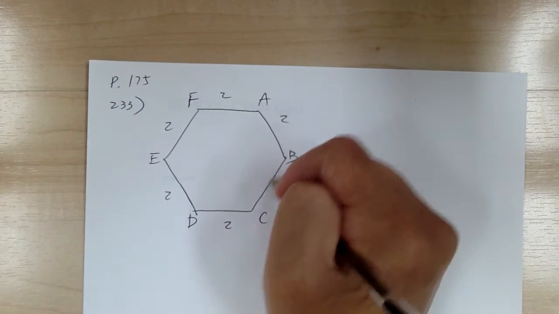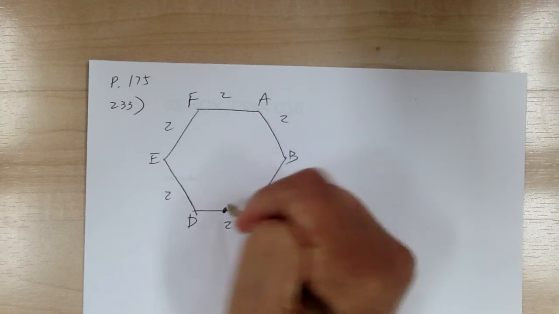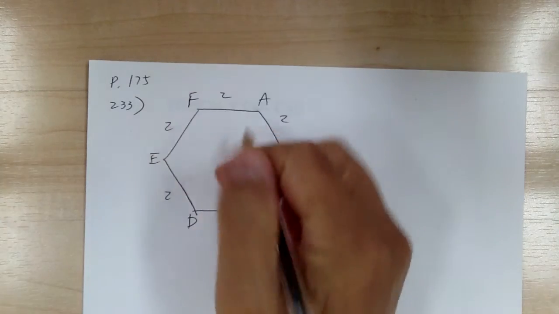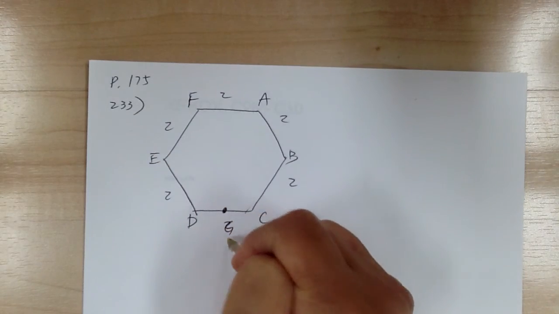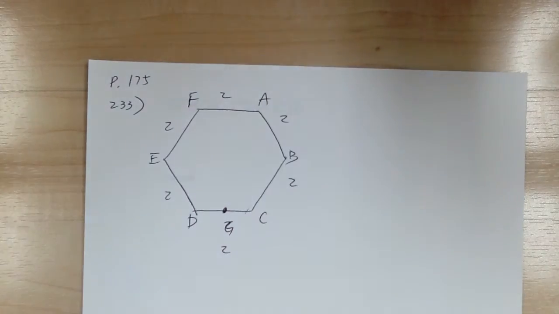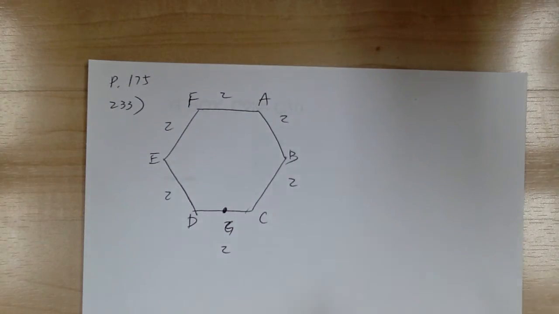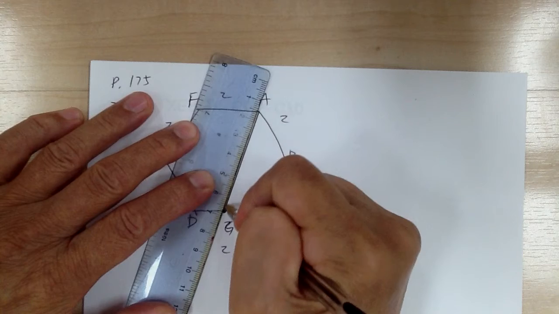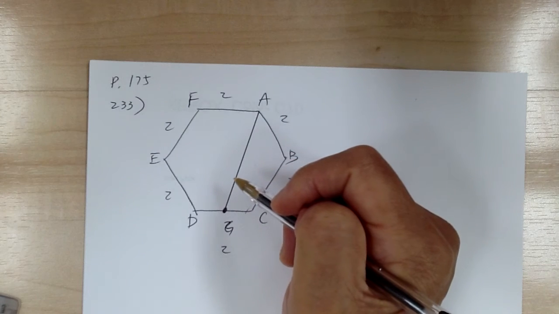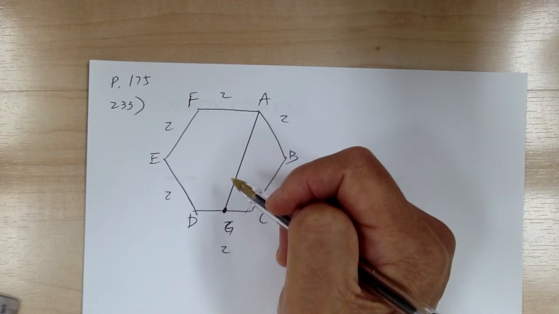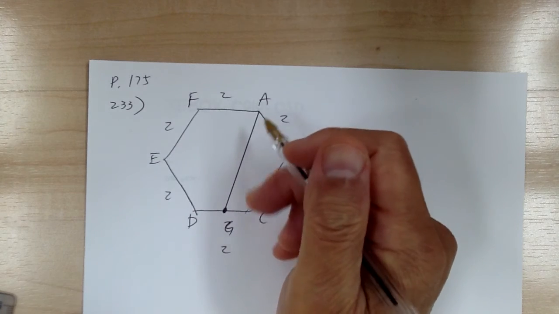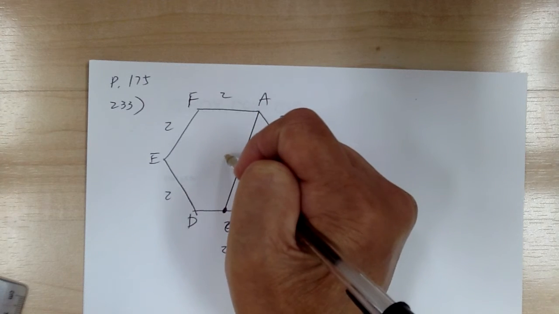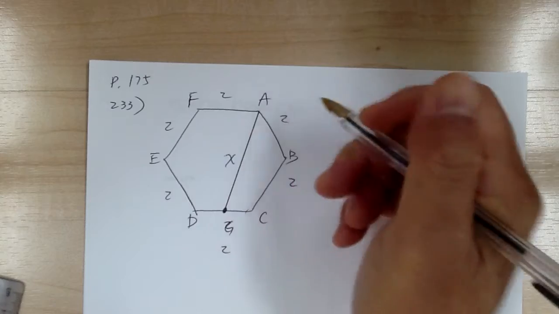So it would be 2, 2, and 5 would be the midpoint right over here. Let's call this point G. How many kilometers is she from her starting point? Let's call this X.